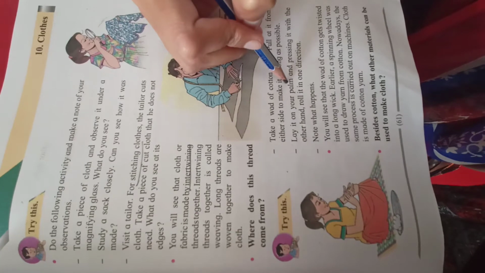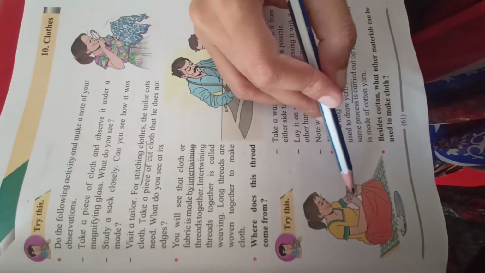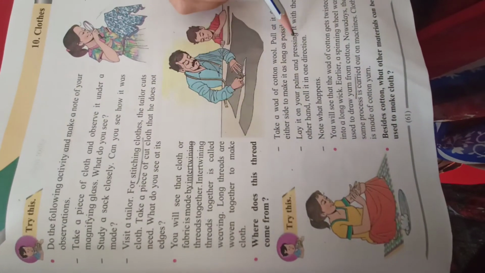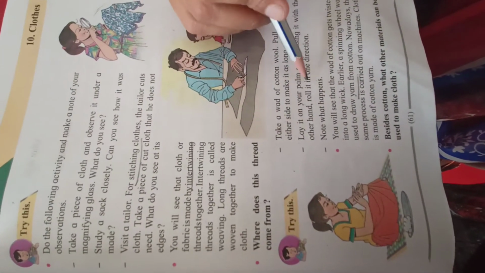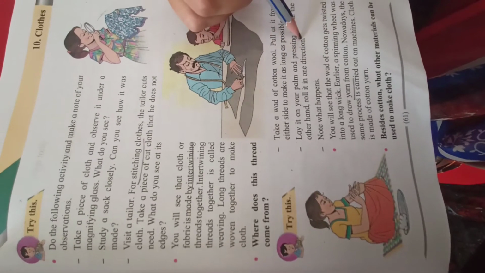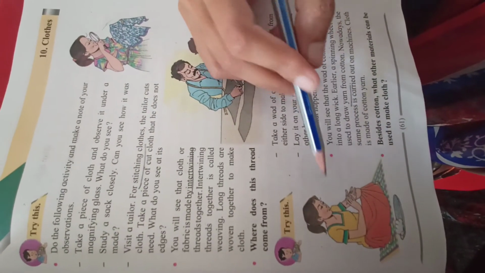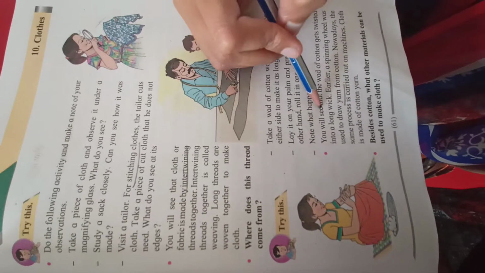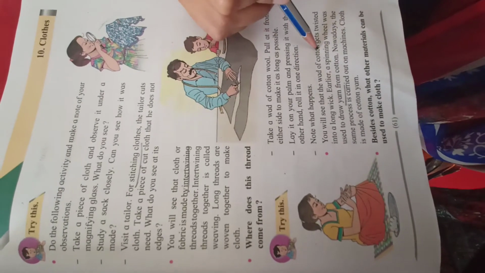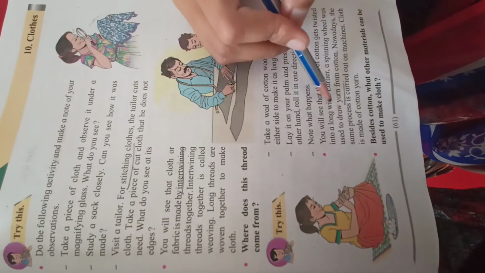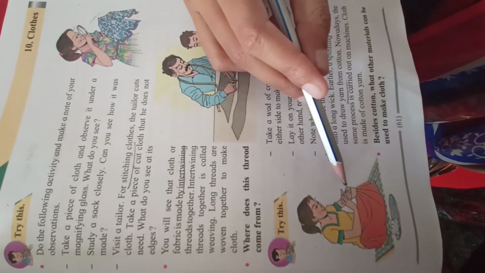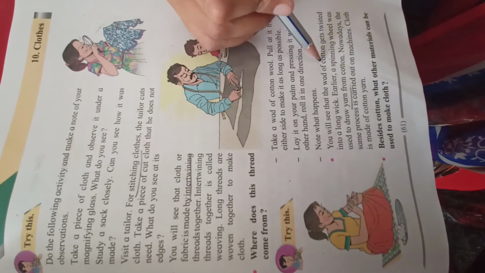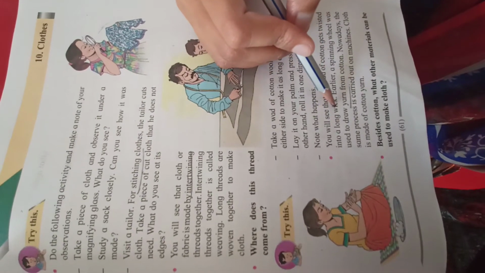Lay it on your palm. See, this is the palm. She has laid the wad on her palm, and pressing it with the other hand, she rolls it in one direction. You should roll the wad in one direction. Note what happens. You can do this at home and observe. You will see that the wad of cotton gets twisted into a long wick.